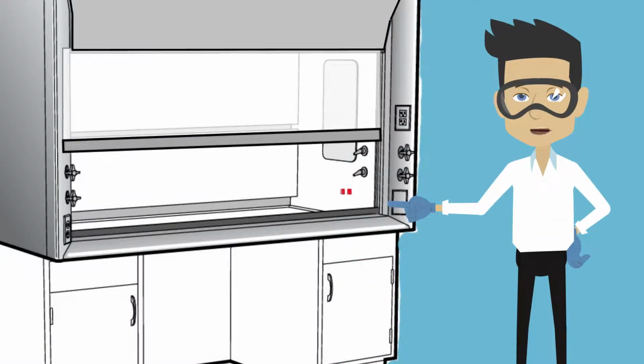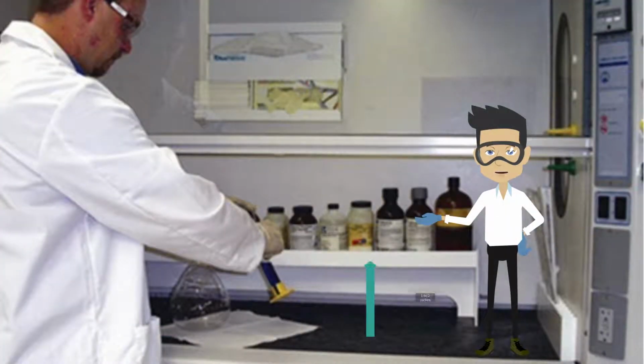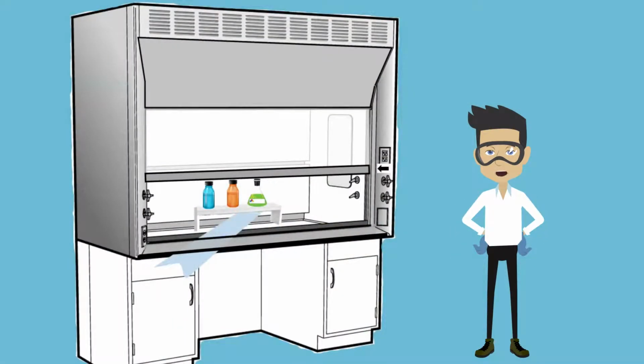All work should be done at least 6 inches into the recessed area behind the sill. This will help to keep materials from escaping the hood when there are air disturbances. Keep the fume hood clean and clear of unnecessary chemicals, glassware or equipment. Avoiding clutter will provide optimal containment by preventing turbulent currents. Use blocks or racks to elevate equipment 1 to 2 inches off the fume hood deck surface, so that air can easily flow around all apparatus with no disruption.